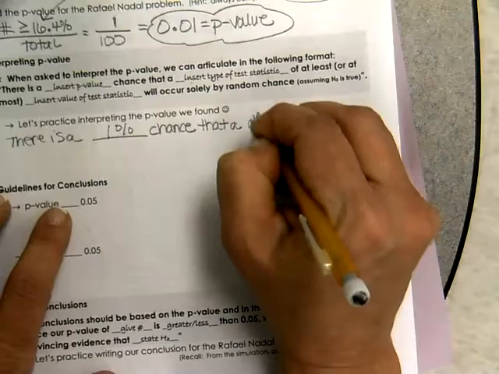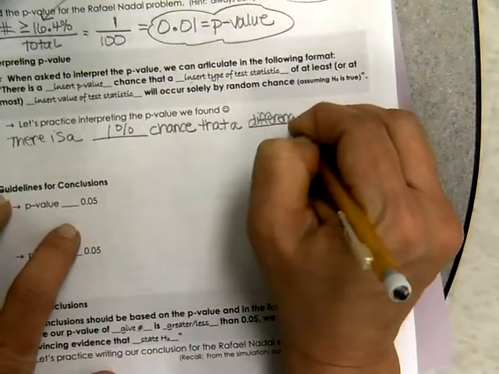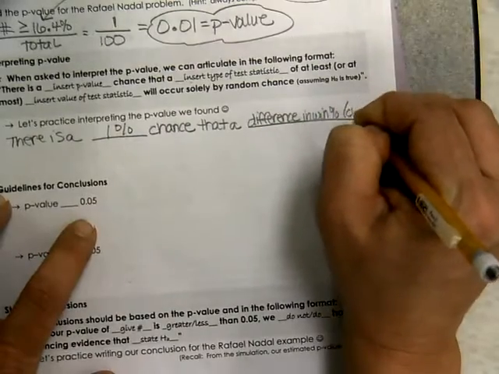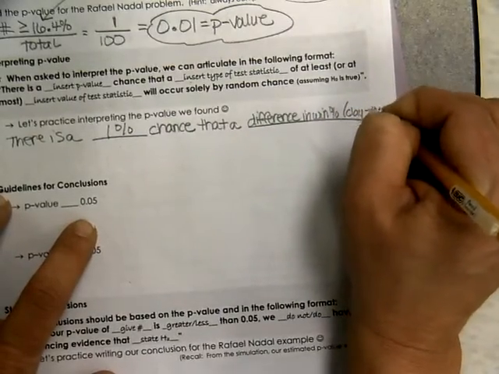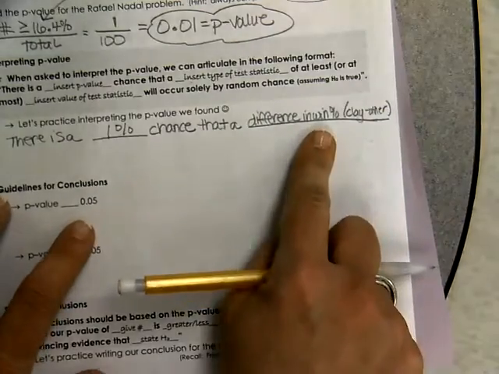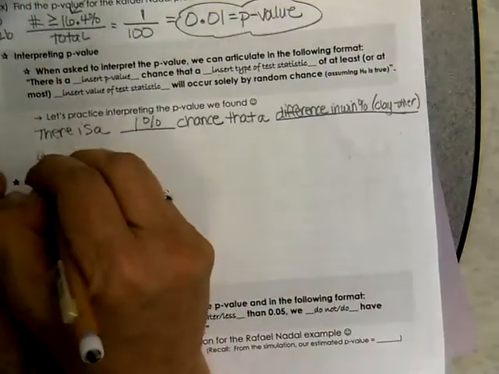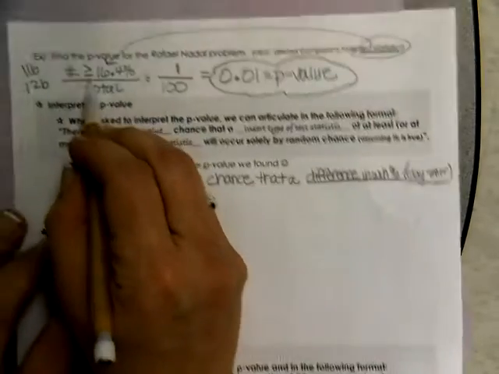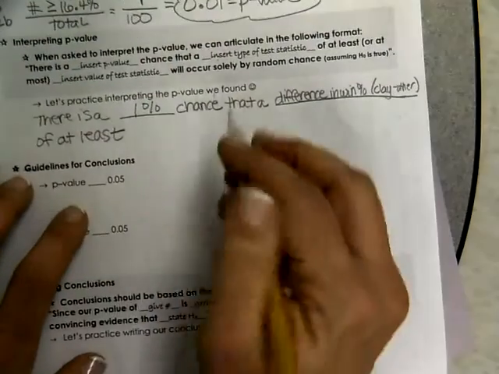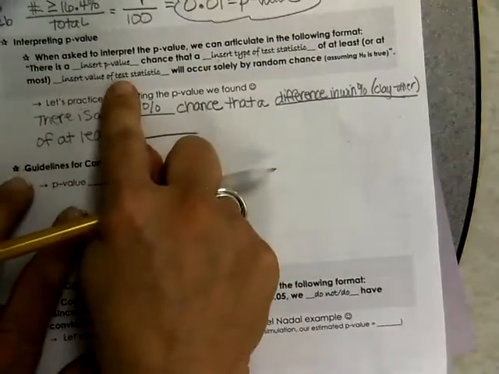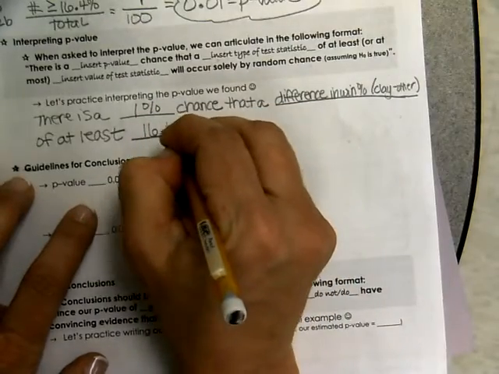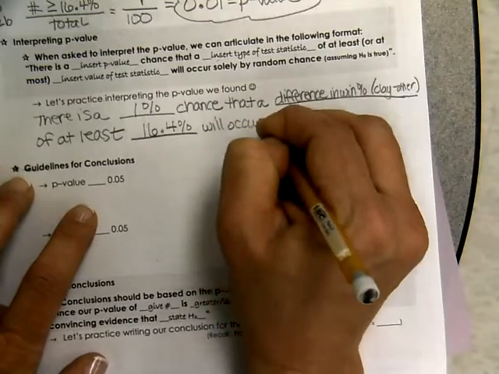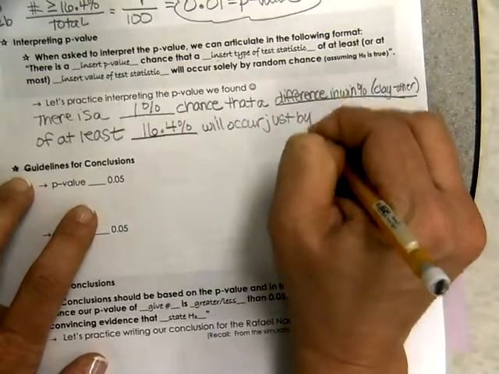Remember, this test statistic was the difference in winning percentage, clay minus other. So remember, that was the name of our test statistic. Of at least, because we looked at greater than or equal to. So of at least, now we insert the value of the test statistic, 16.4%, will occur just by random chance.